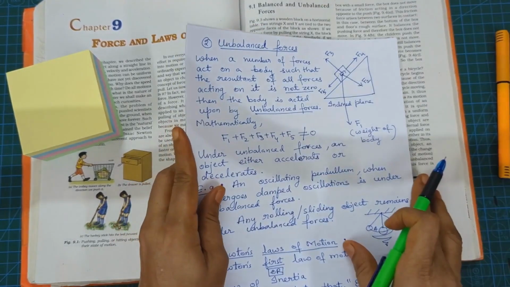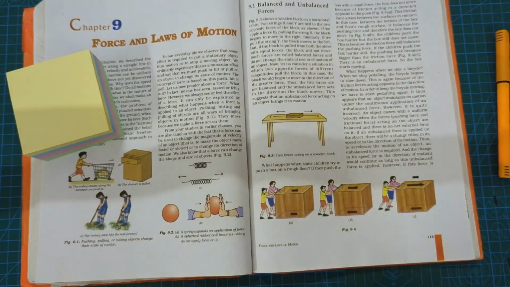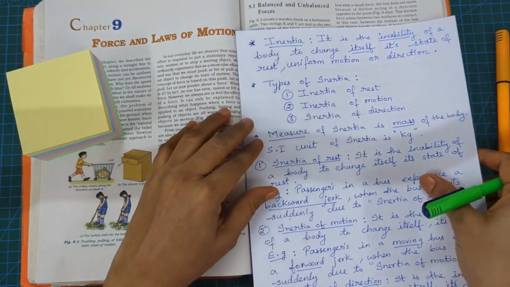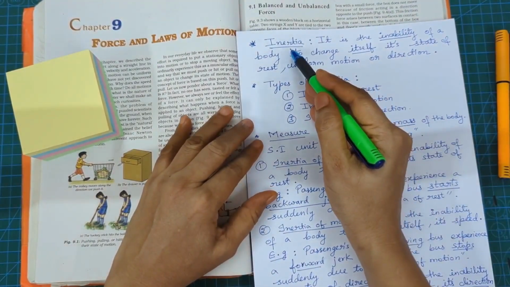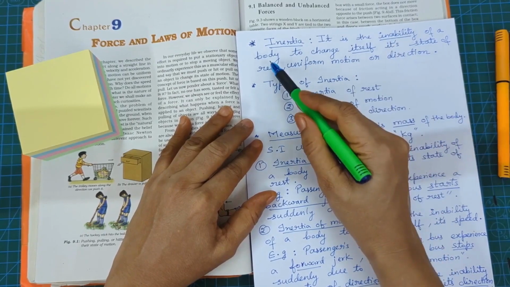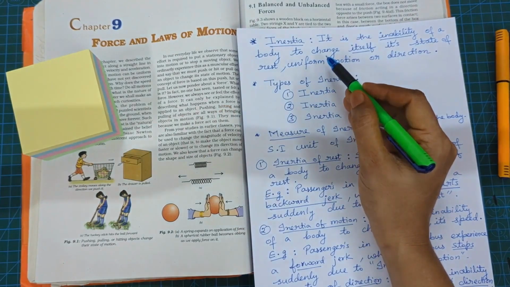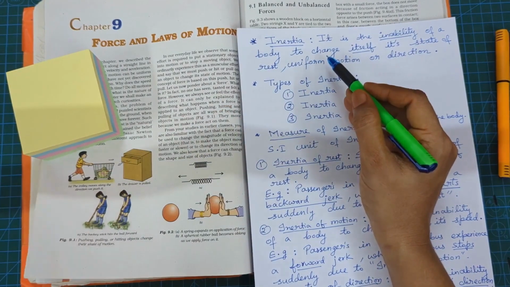Now what is the meaning of inertia? Inertia is actually an inherent property of every body, every object. And what is that inherent or inbuilt property? That inherent or inbuilt property is a kind of inability.